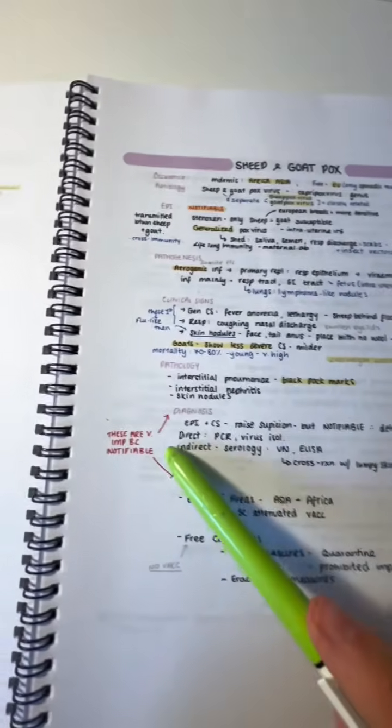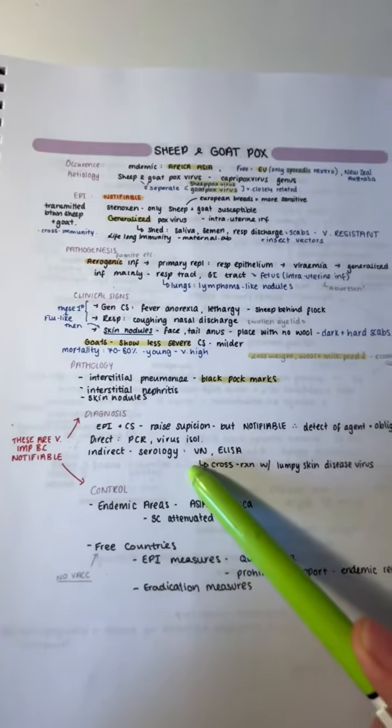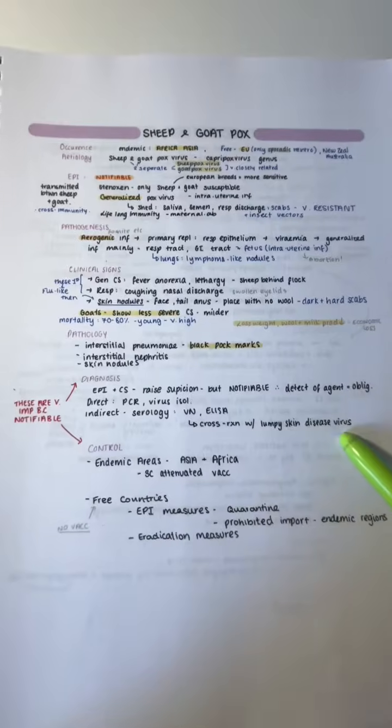The virus can be detected directly through PCR and virus isolation, and indirectly through serology, viral neutralization and ELISA. In viral neutralization, it has a cross-reaction with lumpy skin disease virus.